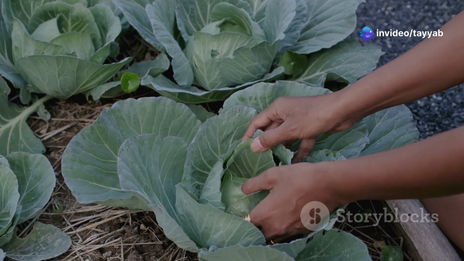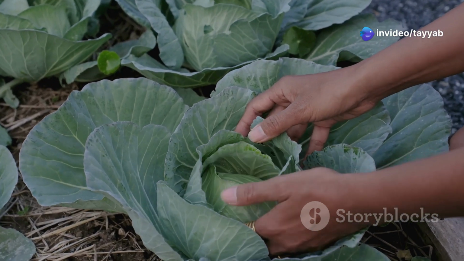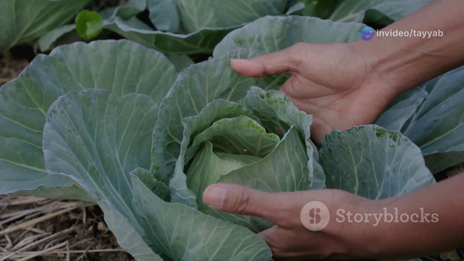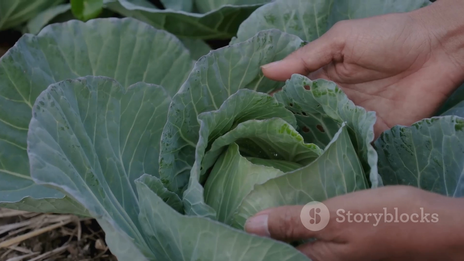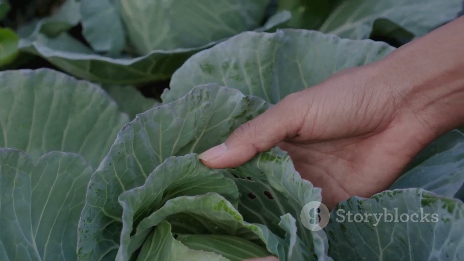Imagine a world where community gardens flourish, children play in clean, green parks, and diverse groups of people come together to celebrate and protect the environment. This vision is within our reach if we commit to making sustainable choices today.